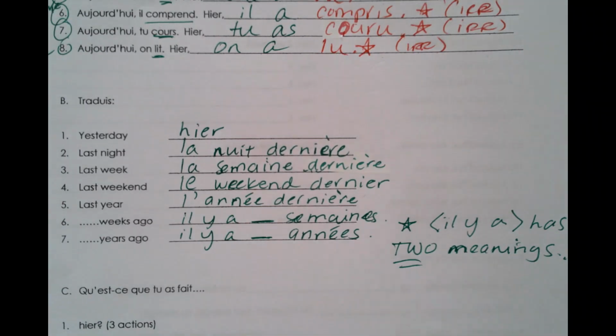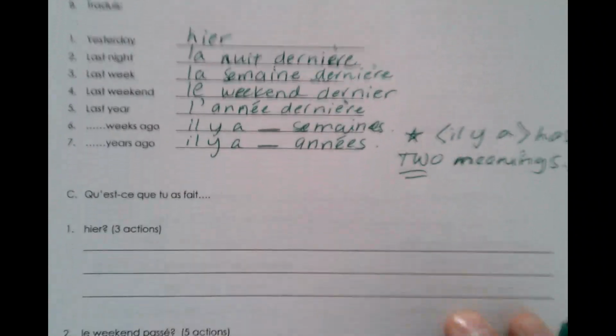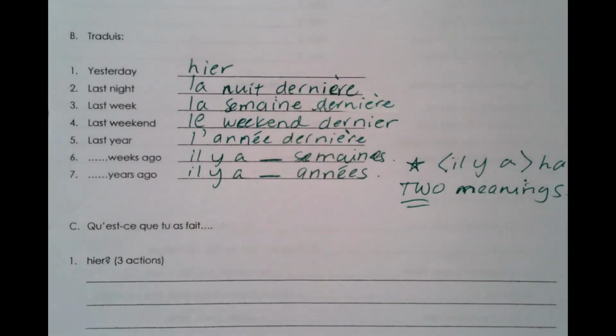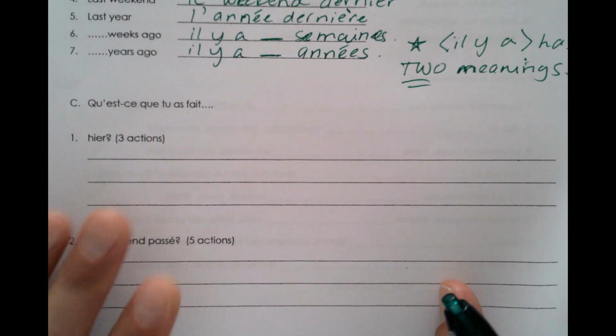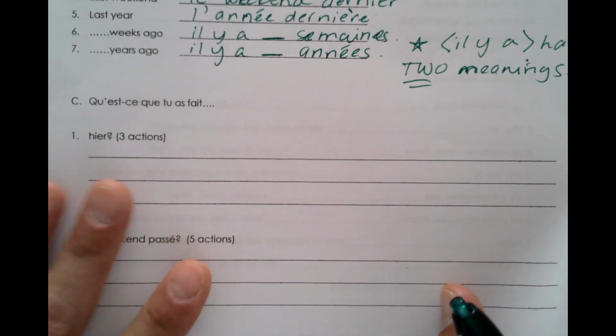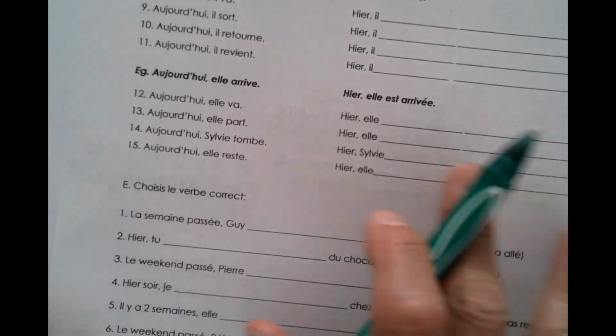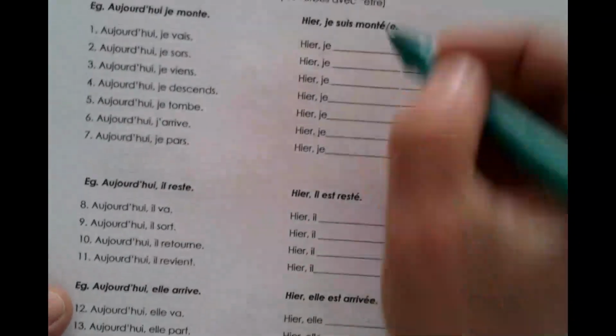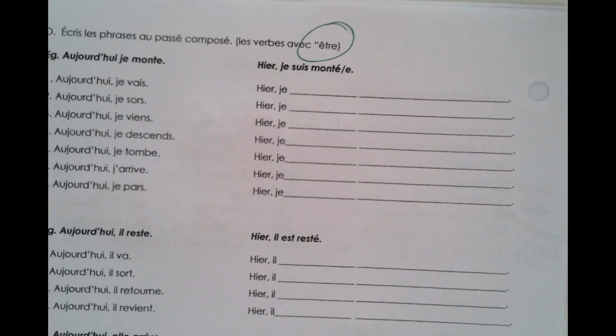Okay, now we're back. So here, we don't have to do this. You should have done this on your own, and I will mark them when you hand this in. Okay, on the back, now we're moving to être.